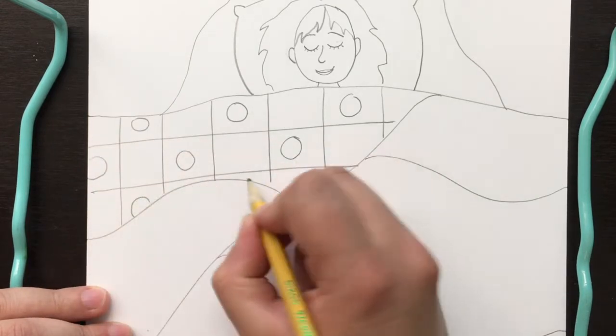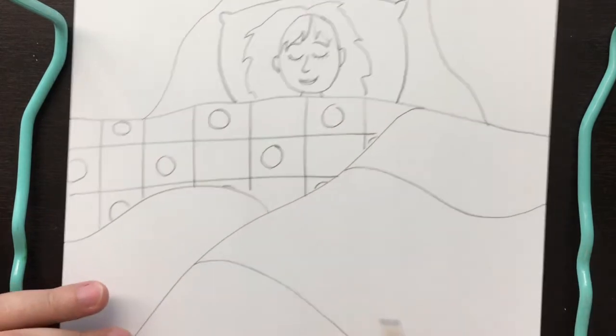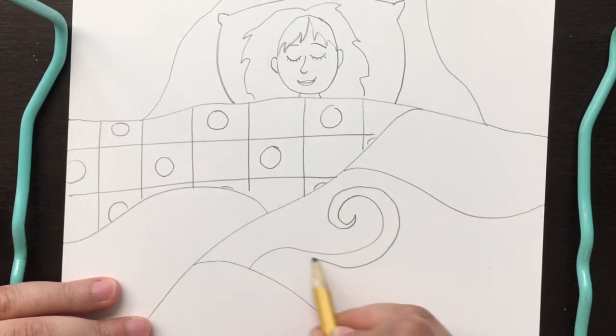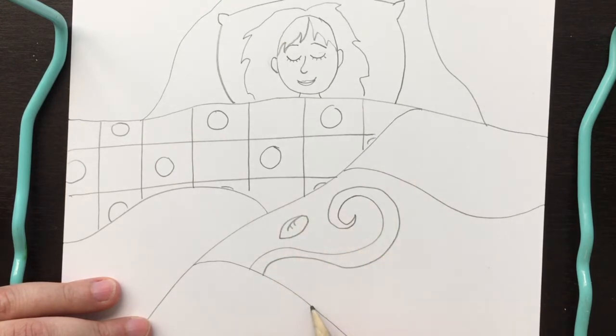Klimt is Art Nouveau style, so he's inspired by nature. So maybe one of my patterns is going to be kind of like those spirals that he has. Maybe I'll drop some leaves in there too, so it kind of looks like vines. But our goal is to fill each section with different patterns.